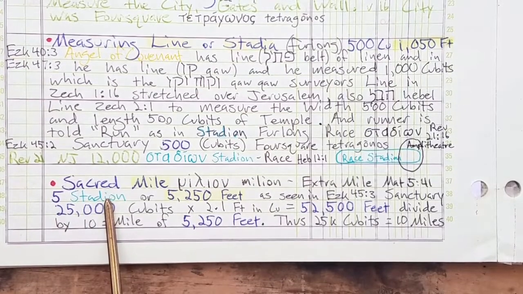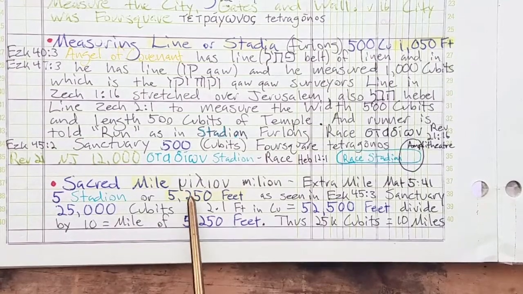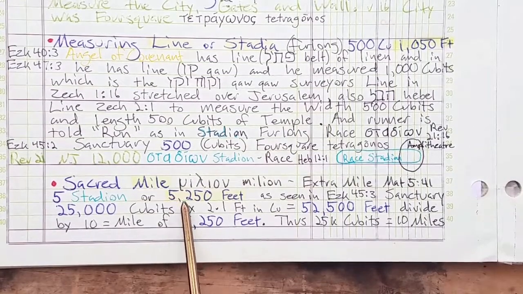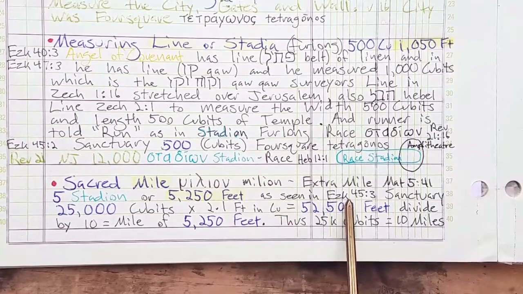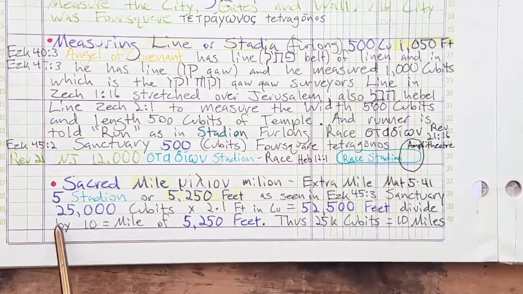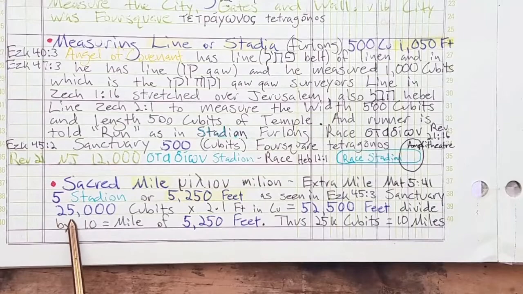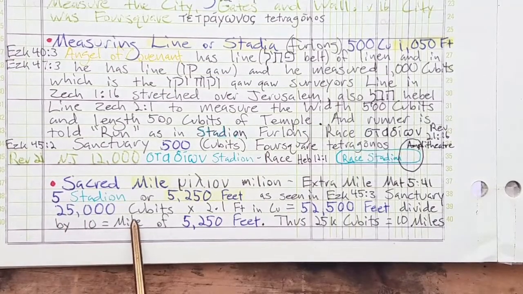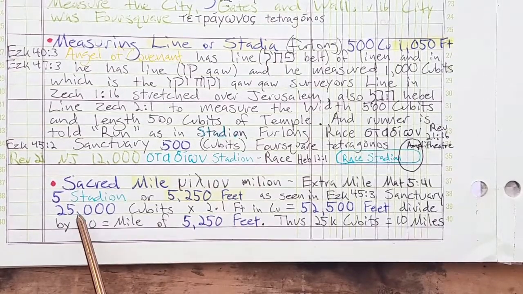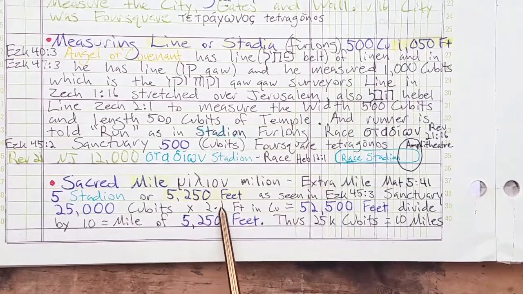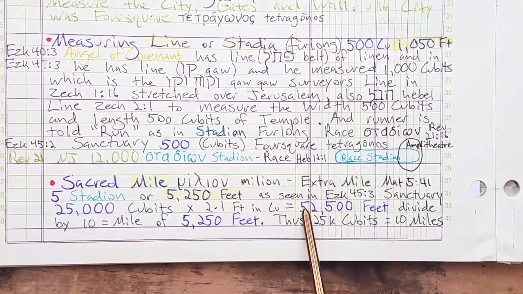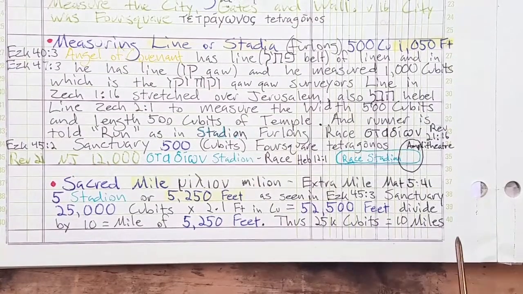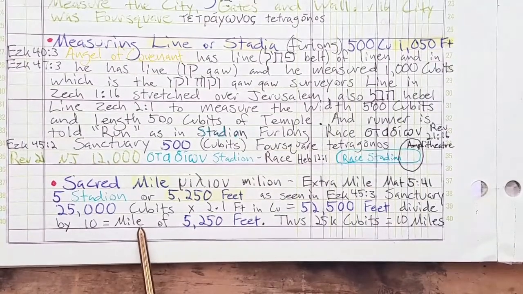So 5 stadion, or 5 races, is 5,250 feet. As seen in Ezekiel 45:3, the sanctuary is 25,000 cubits. All right? If we take those cubits and multiply by feet, this comes to 52,500 feet, which is 10 miles, precisely.